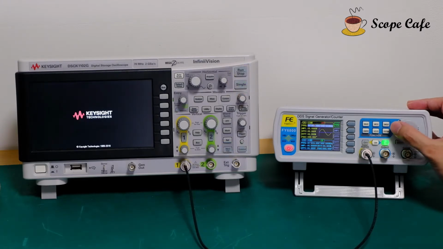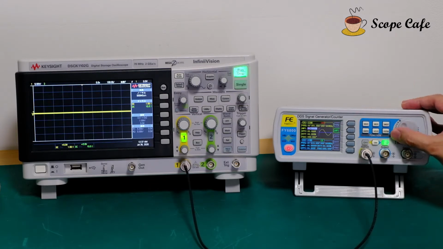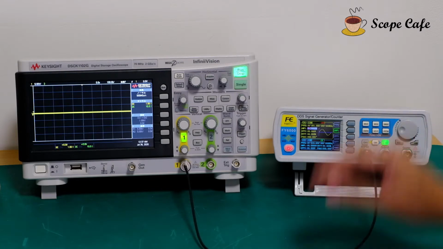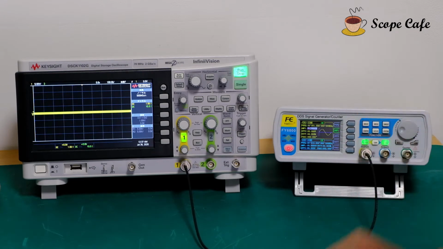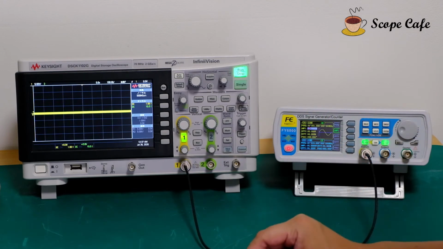But anyway, what I want to do today is consider real-time speed. So I set up the function generator to a 1 kHz 1 volt peak-to-peak sine wave, like the waveform you wrote last time.